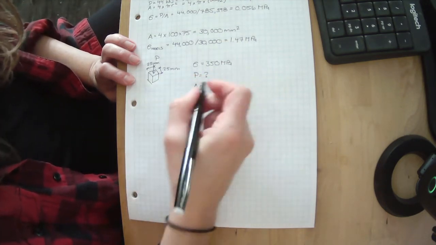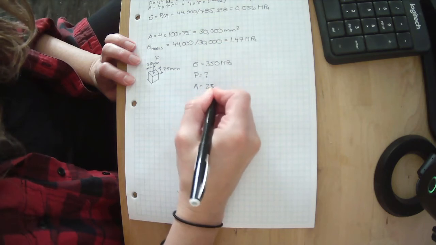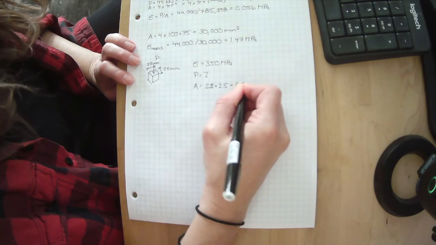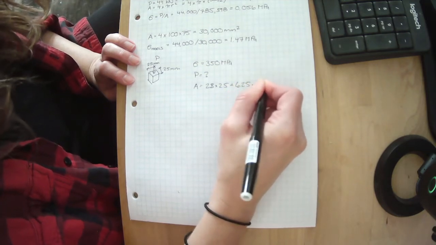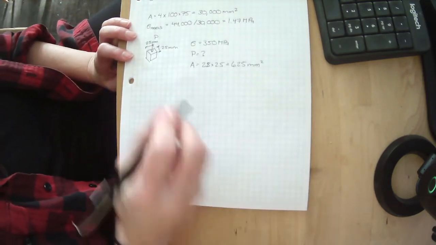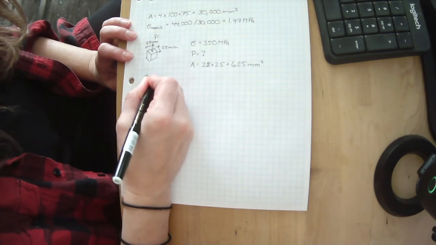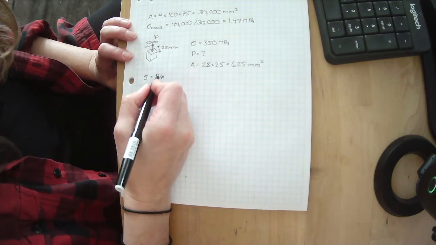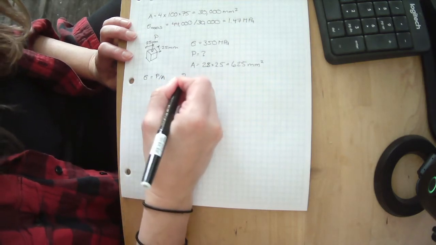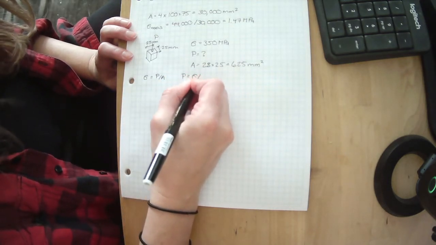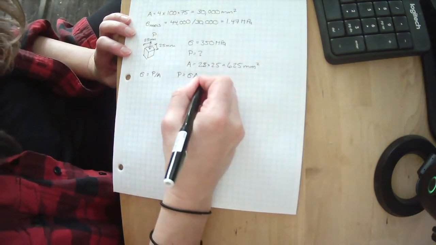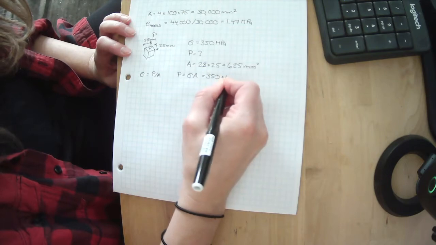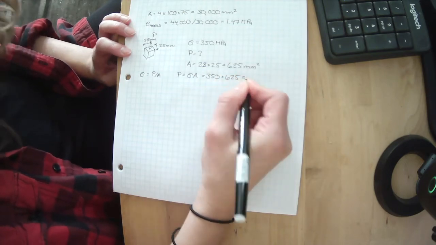We can calculate what the area is. It's 25 by 25, which we know is 625 millimeters squared. We know that stress equals force divided by area. Well, what we want to know is force. So force equals stress times area, or 350 MPa times 625 millimeters squared.